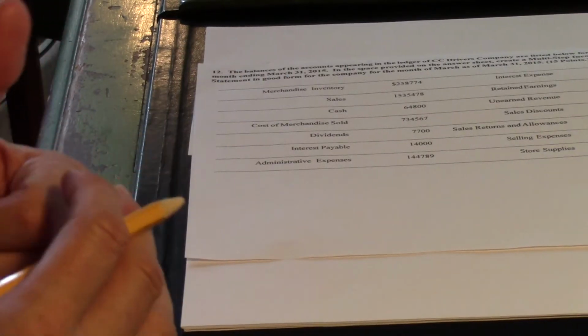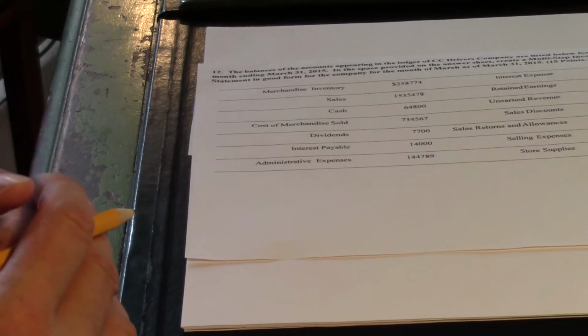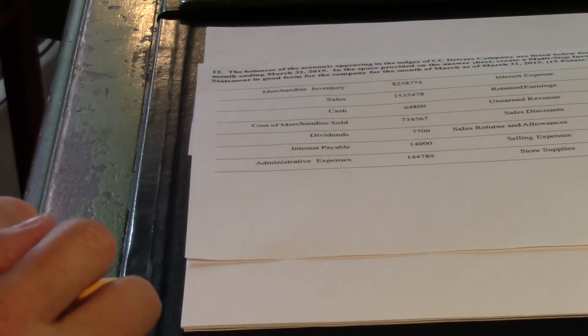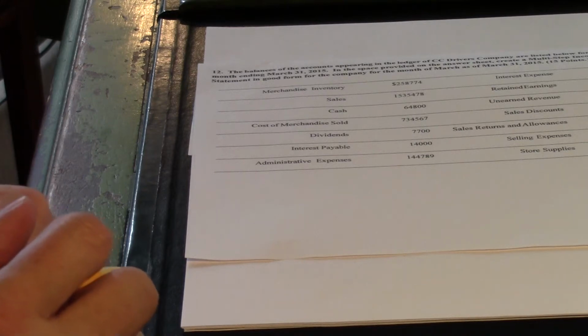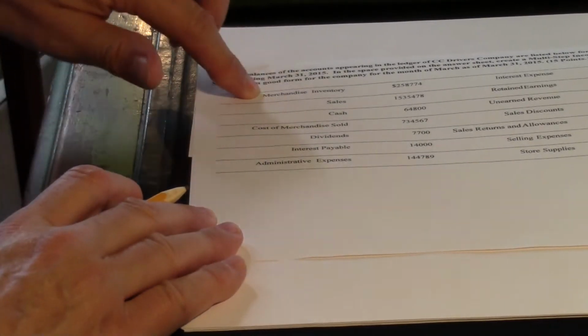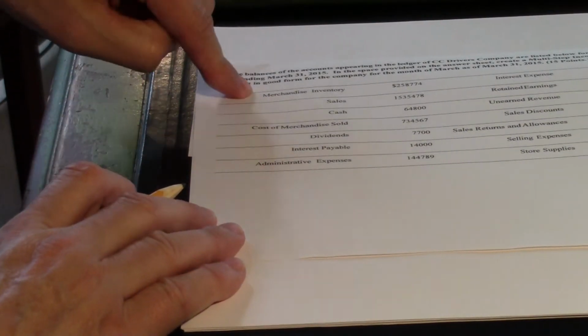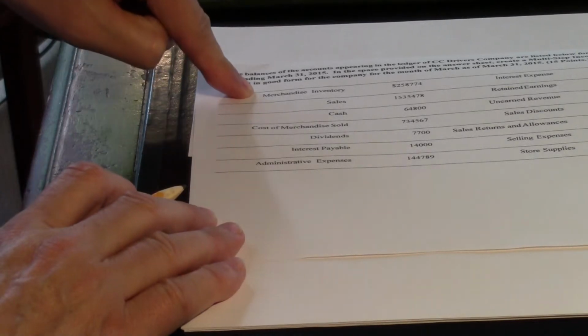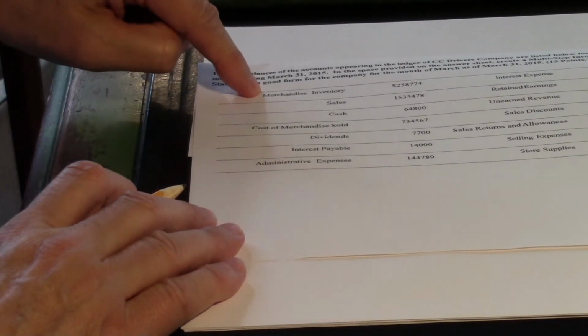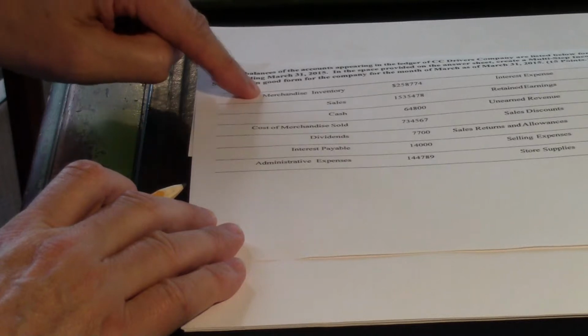So they'll have similar names, which makes it a little hard to keep track of. So that's your main thing to understand and memorize, I think, for preparing this problem, is knowing that merchandise inventory is an asset. It goes on the balance sheet. That's your stuff in the warehouse, your inventory. That's the stuff you're going to sell, but it's still here, it hasn't been sold yet.